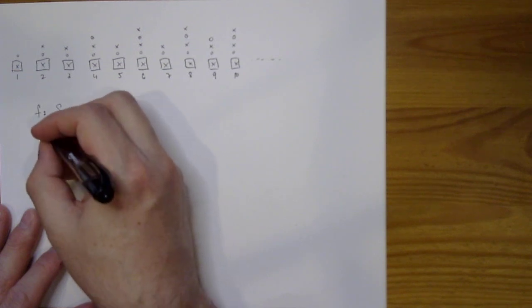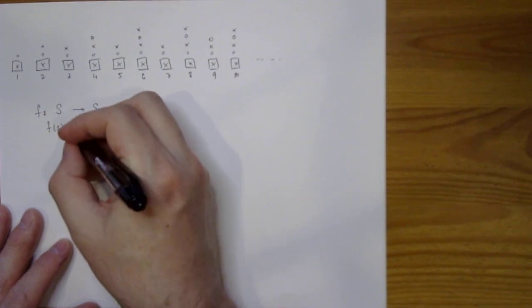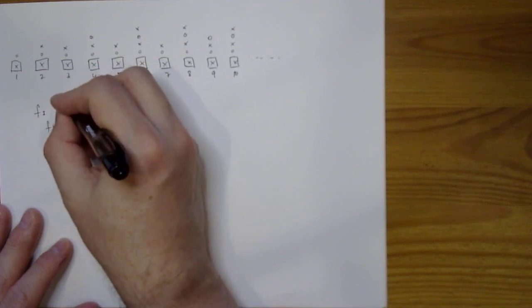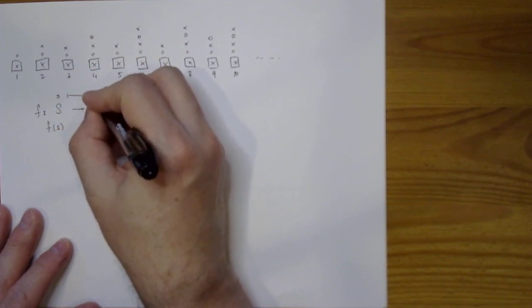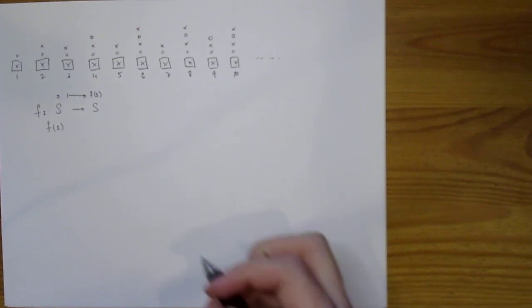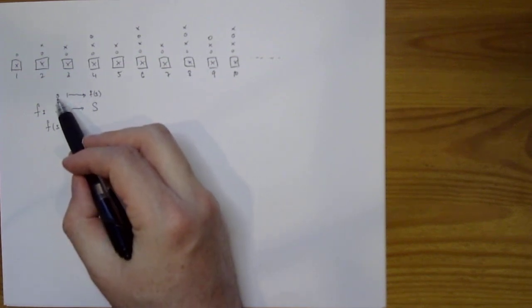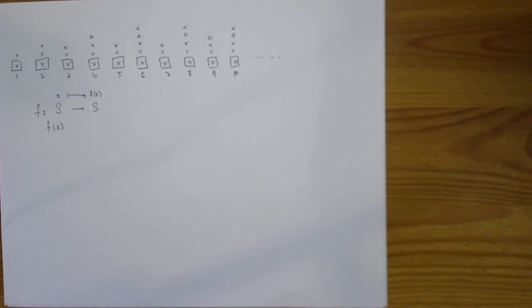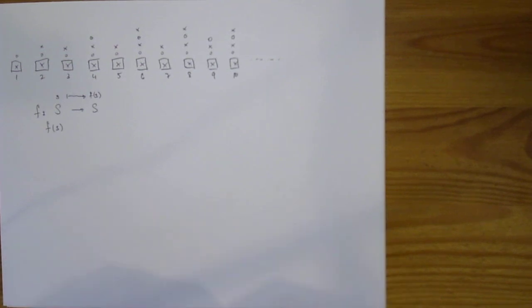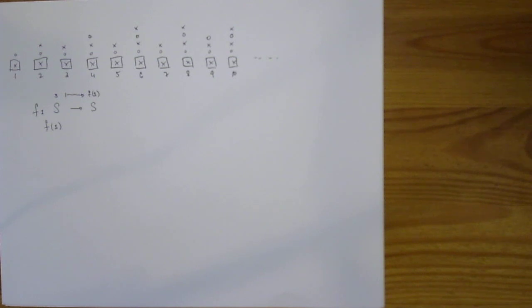A function is just a rule that says for any little s in my set S, if I start with little s here, then a function is a rule that tells me where it goes. Everything here goes to exactly one thing over here. But again, multiple things here might collapse to the same thing here. There might be things here that don't get hit by the function, and so on. So this is just a function.